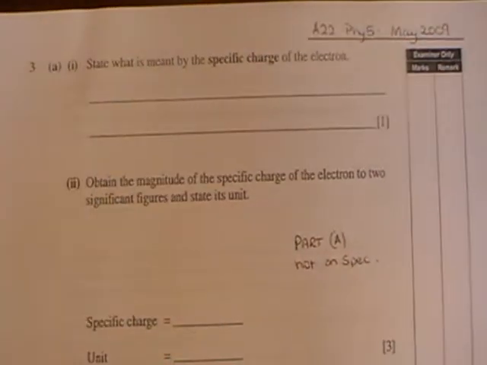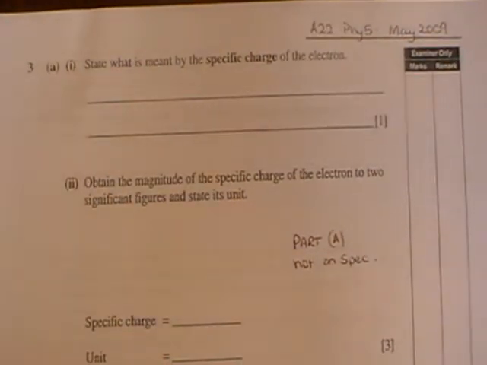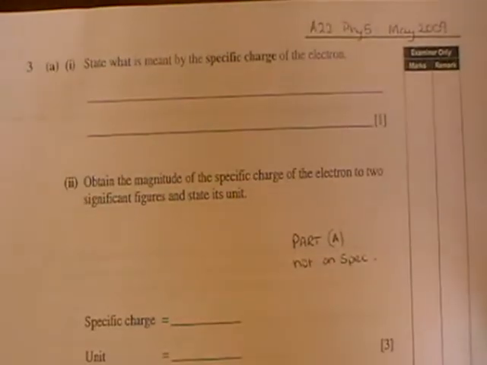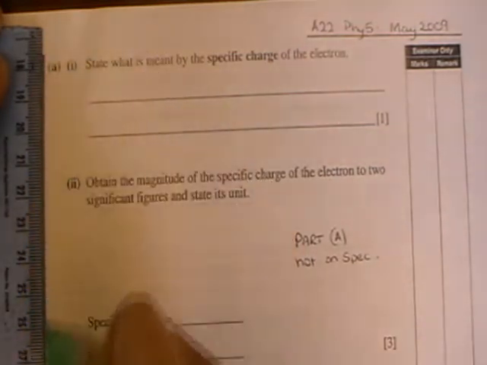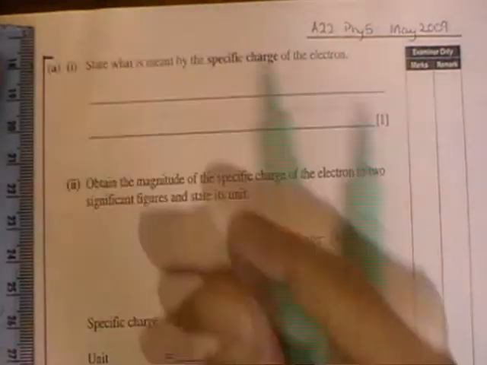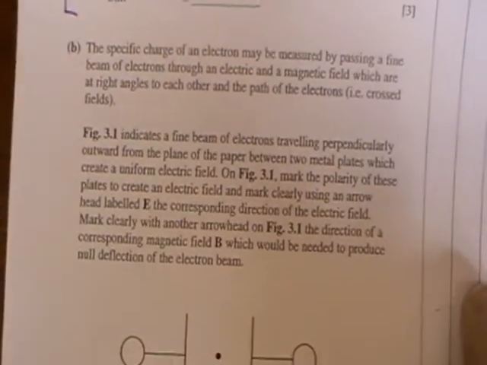This is May 2009, A22 Physics 5, question 3A. Now 3A, part 1 and part 2 are not on anymore, and so you don't have to do those about specific charge. We're just going to leave those. Part B, you can do the next bit, however.